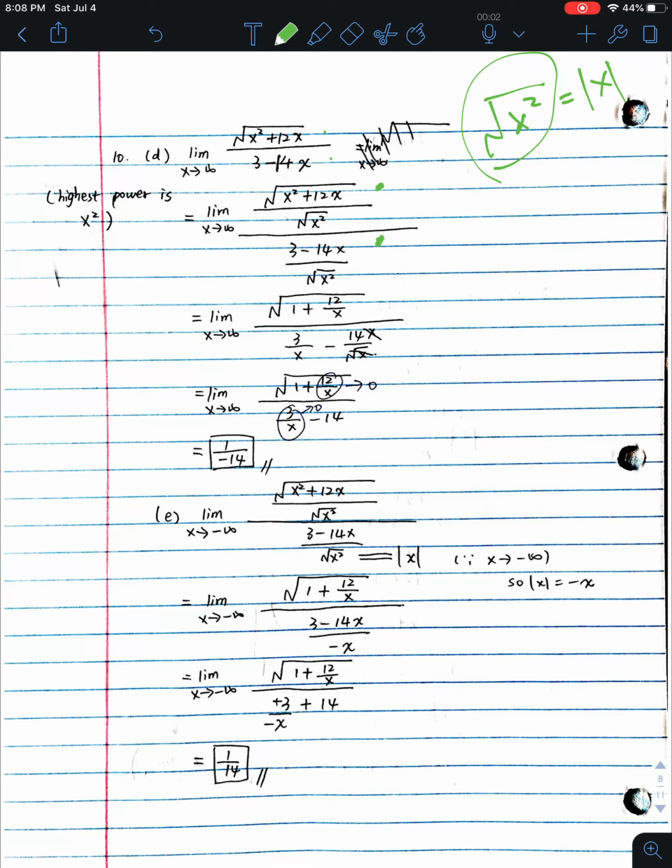For the numerator, because this is a common square root, x squared plus 12x, after division, x squared over x squared is 1, plus 12 over x. And for the denominator part, it's 3 minus 14x over the square root of x squared.